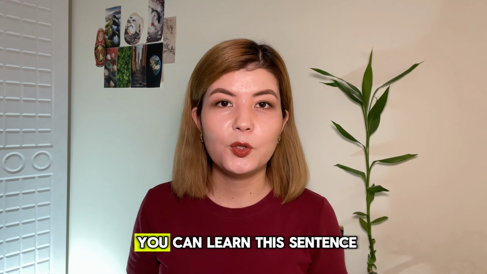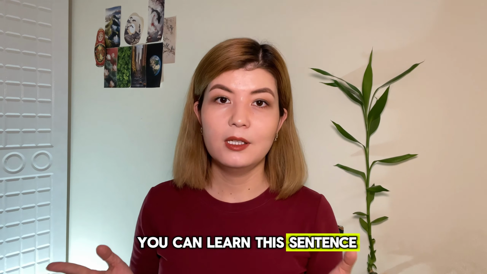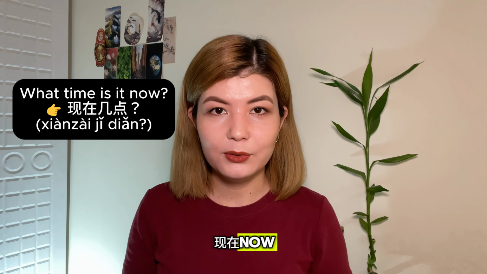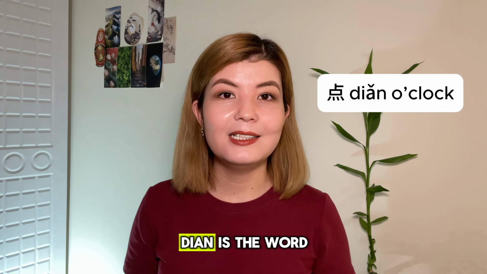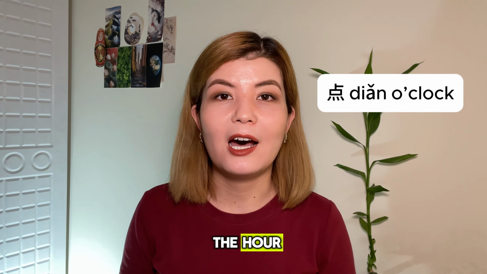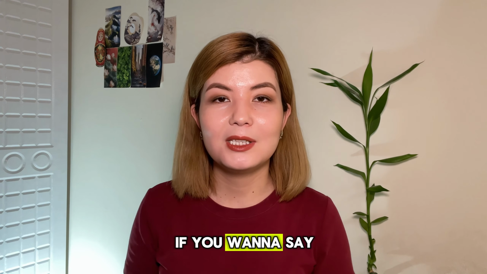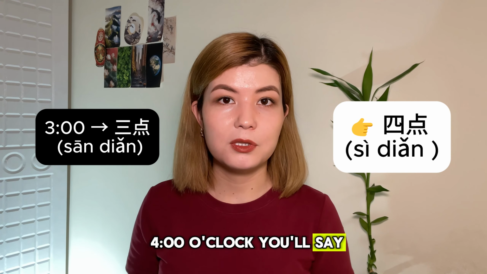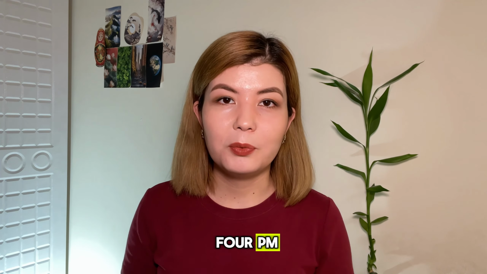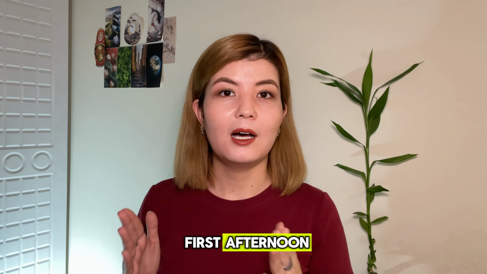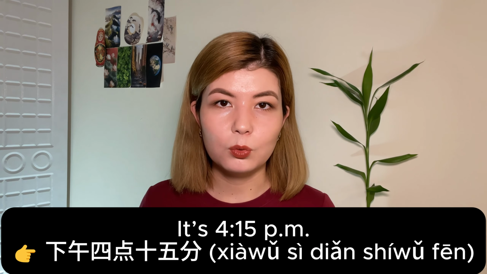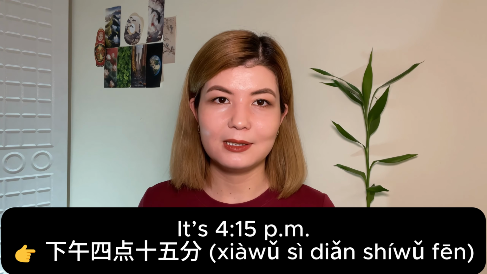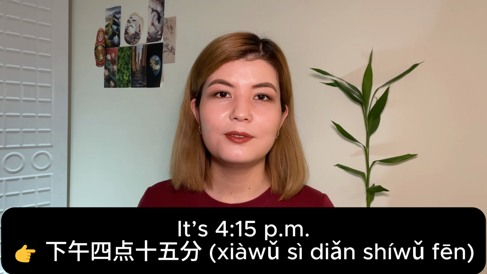For telling the time, you can learn this sentence: 现在几点? What time is it? 现在, now. 几点, what time? 点 is the word that is used for the hour. If you want to say it's 3 o'clock, you'll say 三点. If you want to say 4 o'clock, you'll say 四点. If you want to say 4 p.m., you would first say the word for afternoon: 下午4点. 下午4点15分.